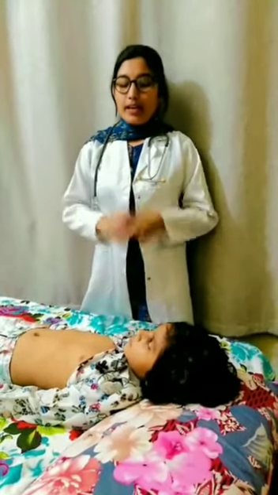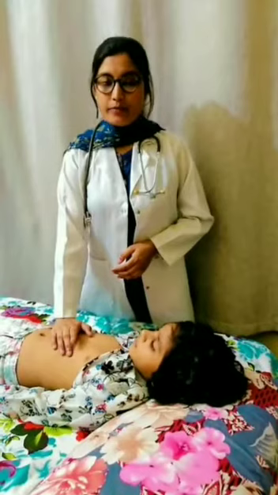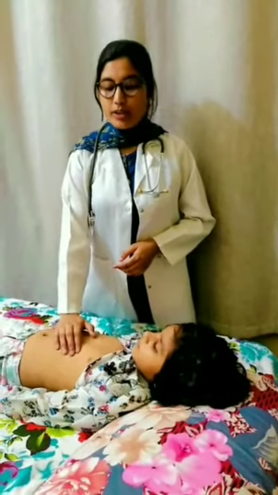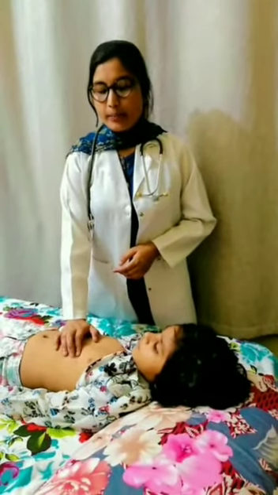If our apex beat is in a heave position, then our finger is just lifted up. Then we move on with our next step, and this is a right ventricular heave. In a right ventricular heave, we examine our pulmonary area and our mitral area. First of all, we have to check where the mitral area is.